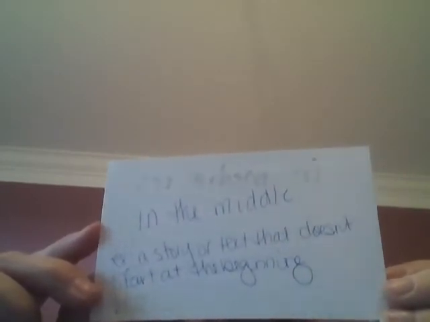In medias res, which means literally in the middle, is a story or text that doesn't start at the beginning, where you either have to find out what happened later, or you're told that backstory as the story progresses, or you're not told at all. And kind of like there not being a resolution, there would be no beginning if it was in medias res.